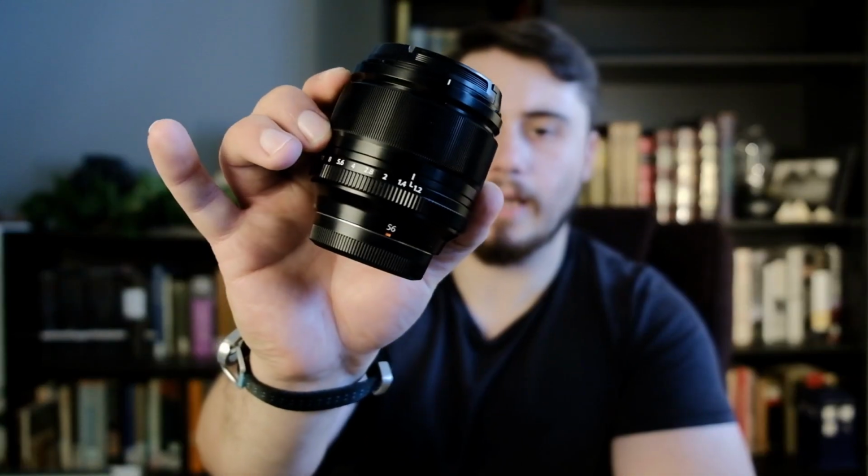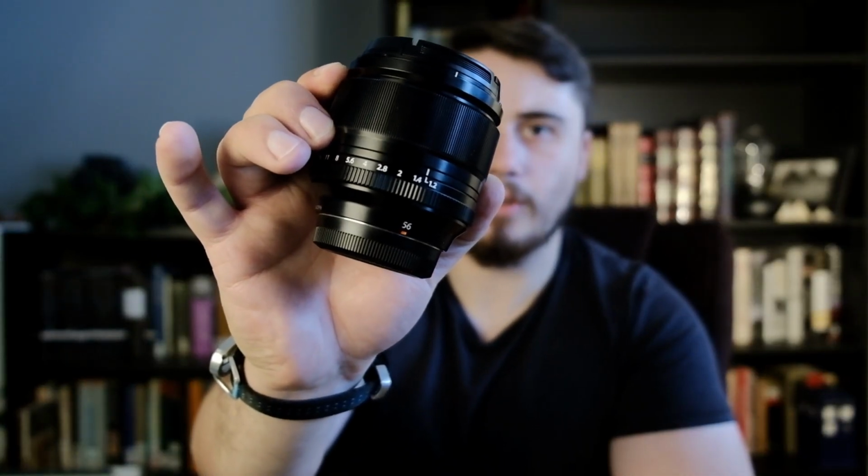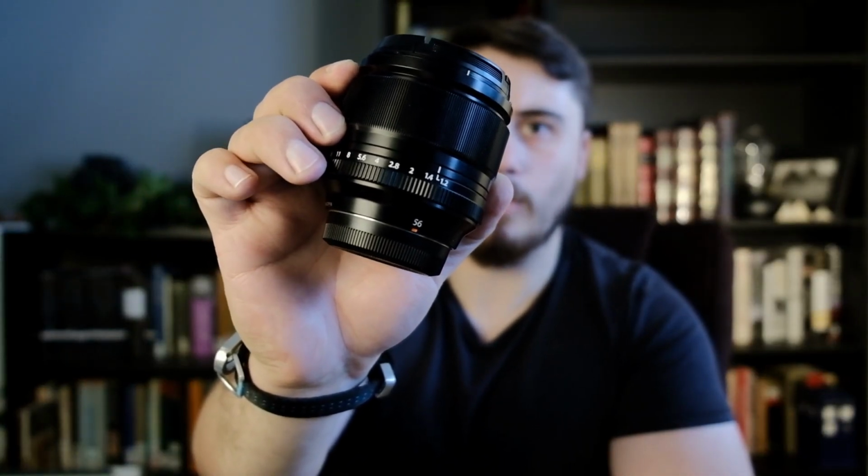I want to take a few minutes to talk to you about this lens here. This is the Fujifilm 56mm F1.2 R lens. It's a lens I've had for about a year, ever since I switched to Fujifilm from Nikon, and long story short, I like it a lot. It's a very good lens, but a little bit of context on that and its intended use case.